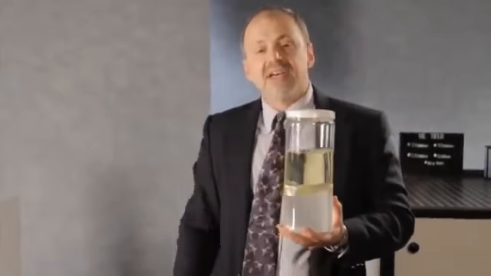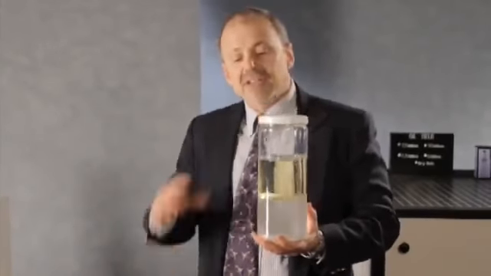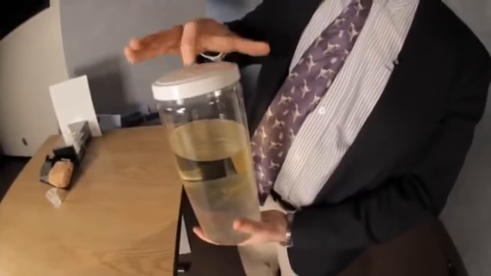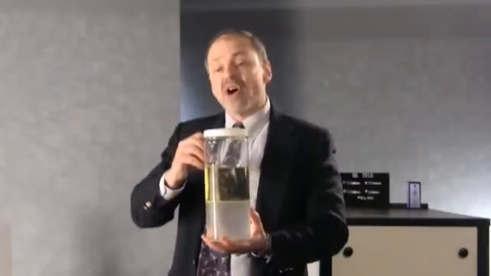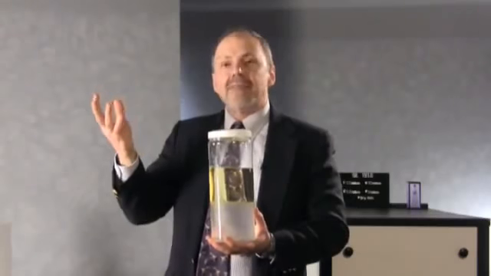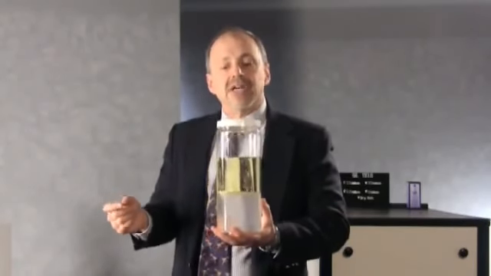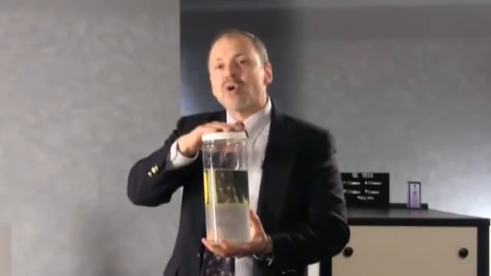However, if we go back and look at this bottle that we just had, we will notice that the gas is held up at the top. Now, what would happen if we pulled the cap off of this bottle? Well, that's right. All the gas would escape into the atmosphere and wind up in the room rather than inside of this bottle. So the cap is what's holding it in.